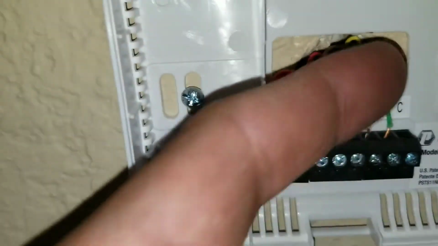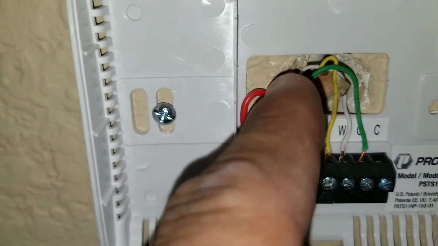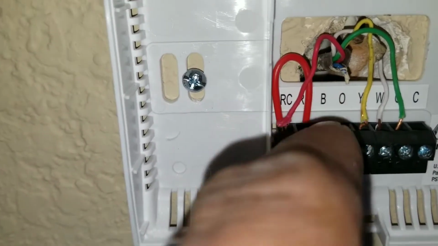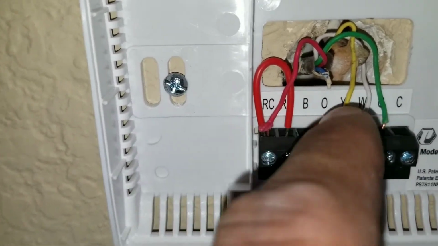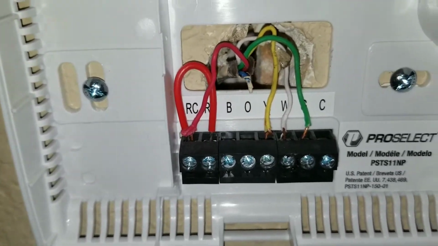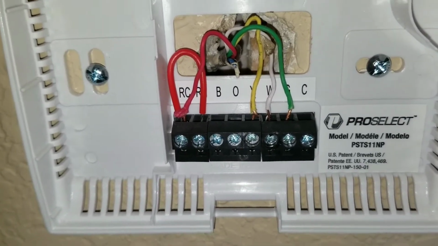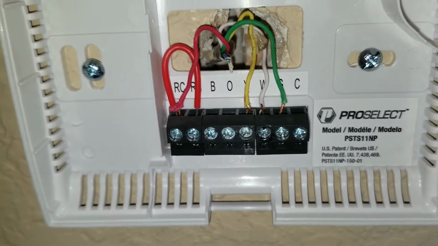A lot of times what may happen is if you have an inexperienced technician, when they're doing the wirings, they may not install it properly, or they may just have the wires touching. But here we see that there's not an issue. So right now we know that the issue is going to be most likely the contactor outside.